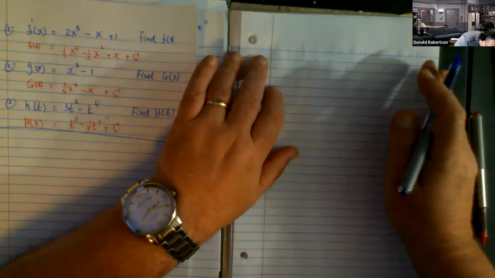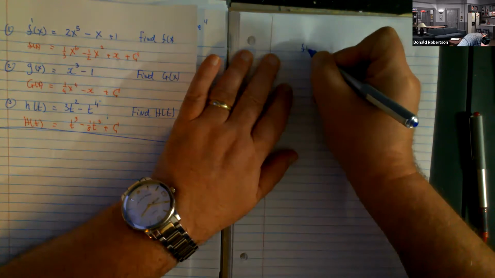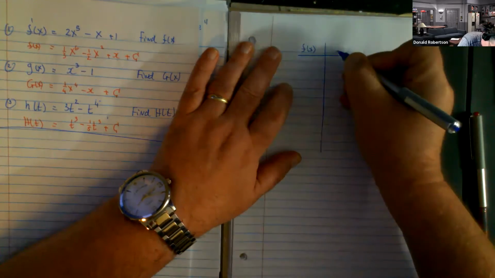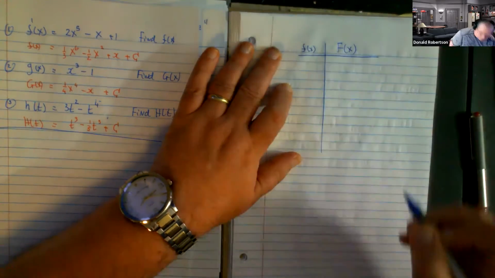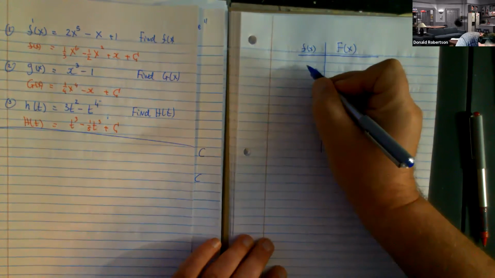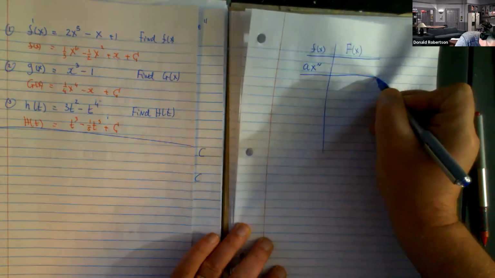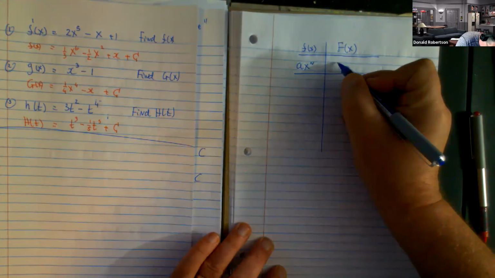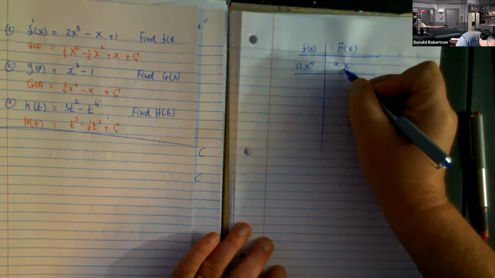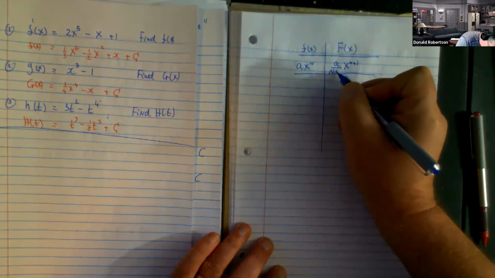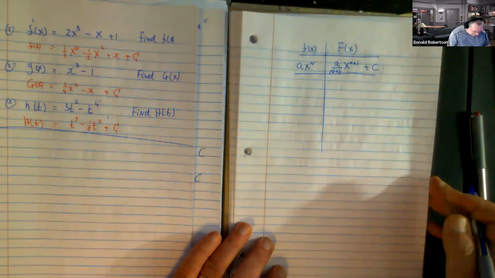And I'm going to have a little table here as we add things to our list. And I'm going to use the capital notation. So the first one is the power rule. And the answer is, the power rule says, add 1 to the power, divide by the new power. Okay. Here's our next function.